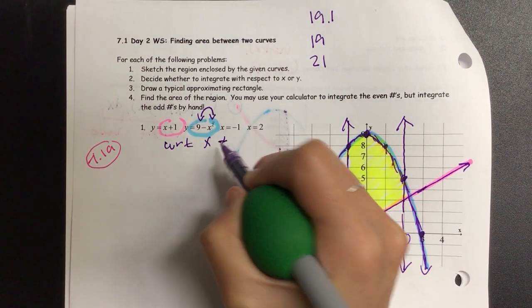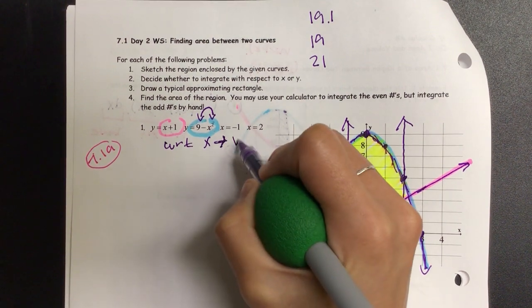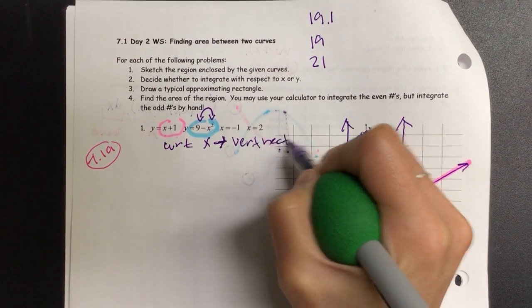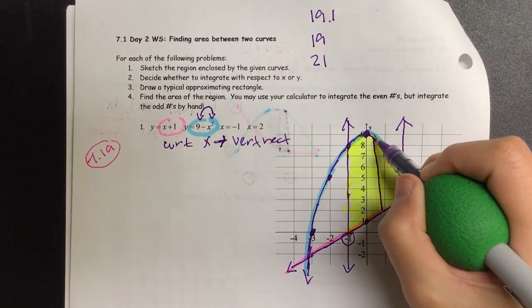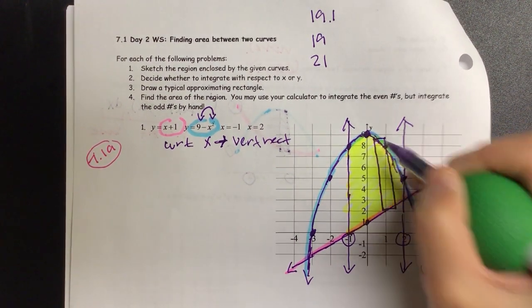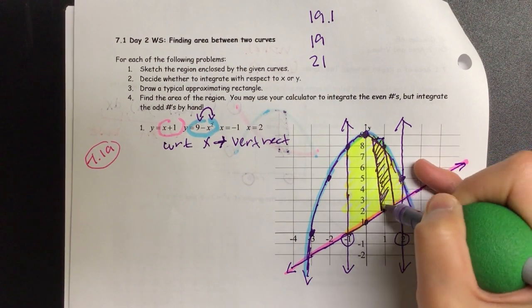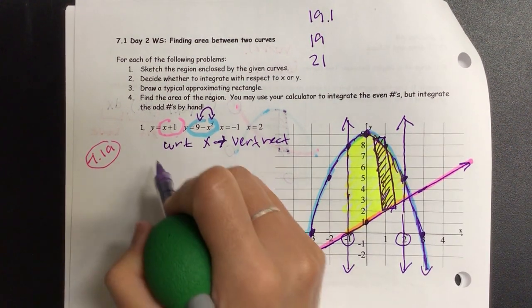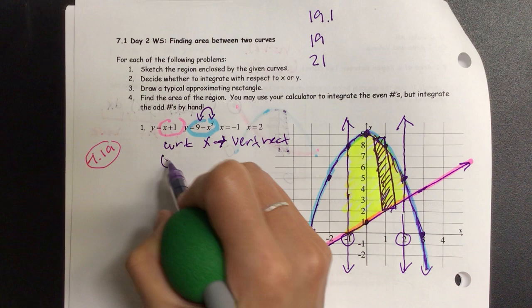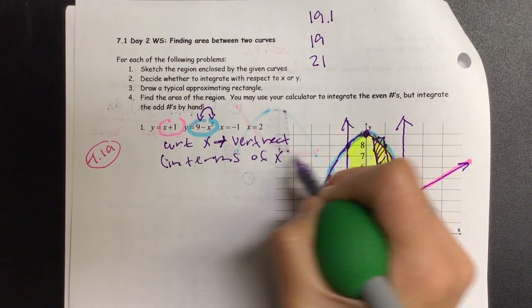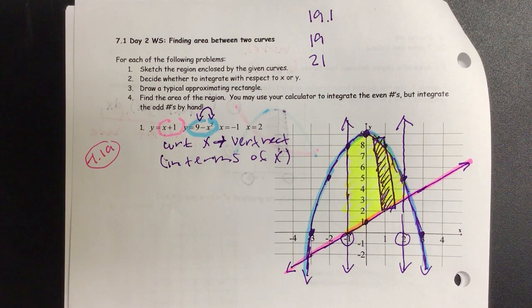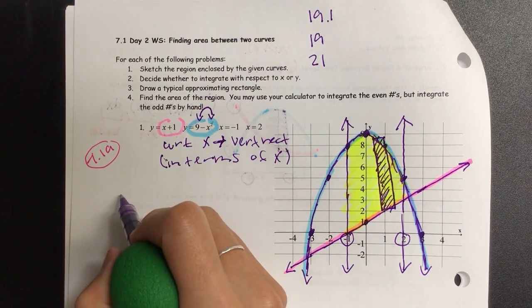That means when I make the rectangle, I'm going to have a vertical rectangle. So here's our vertical rectangle. And when something is with respect to x, that means everything is in terms of x. So when I write the integral, I should see everything with the x and no y's. So let's see if that is true.